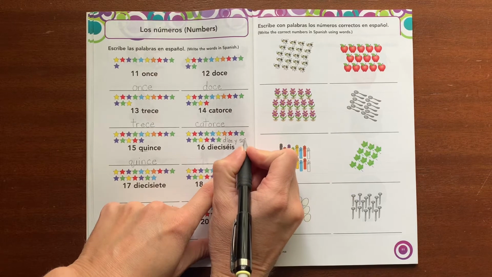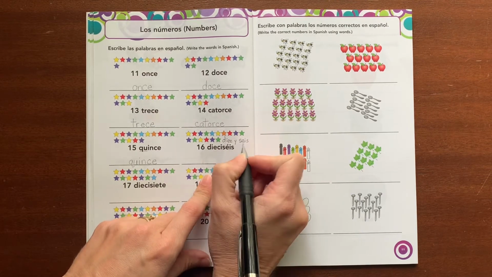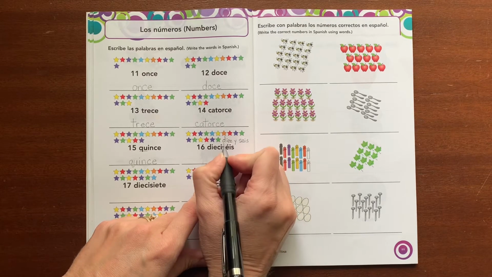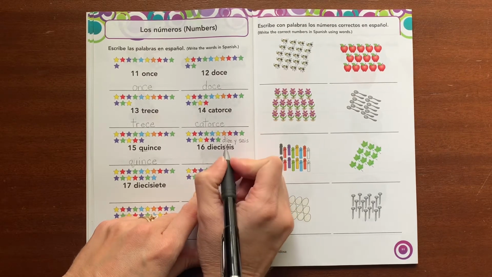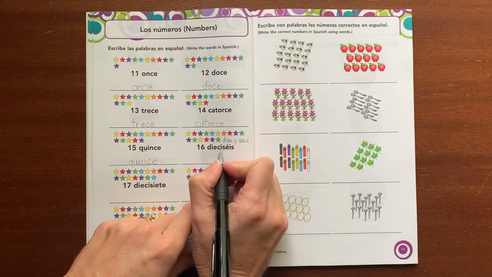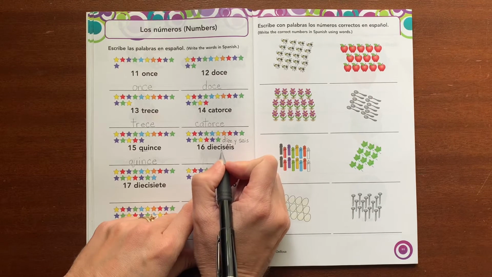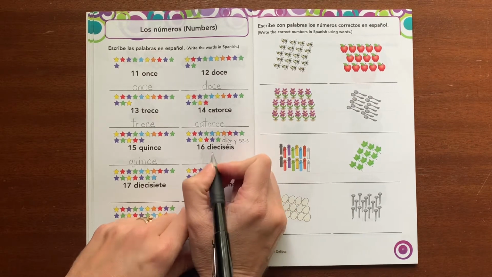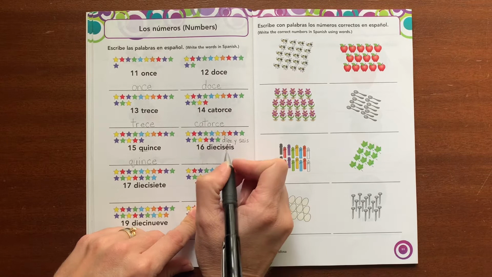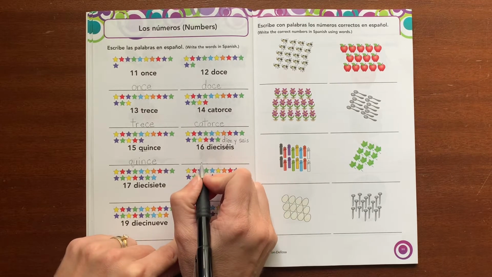And if you remember from our last lesson, numbers 1 to 10, 10 is diez, 6 is seis. So literally, 16 is just 10 and 6. And they change the Z to a C and the letter Y to an I and combine it all together. So let's write that one together.